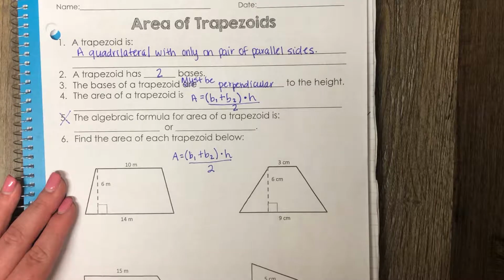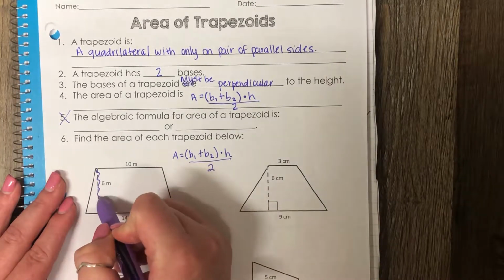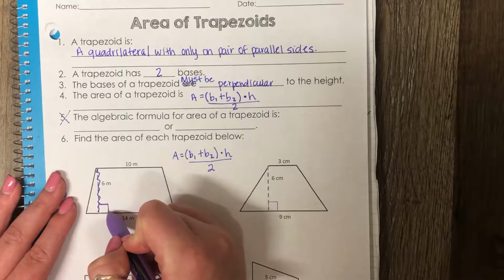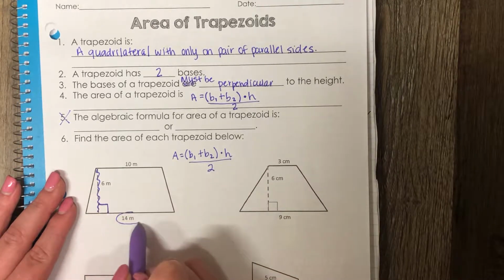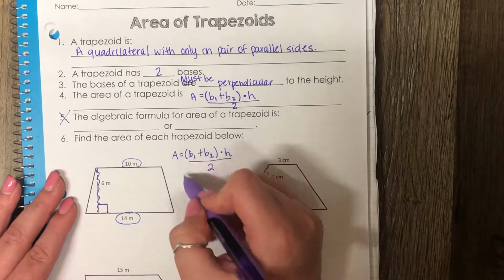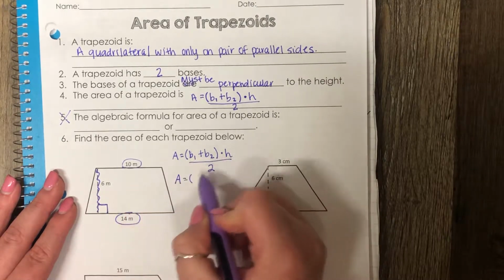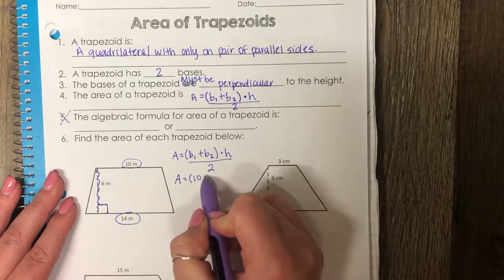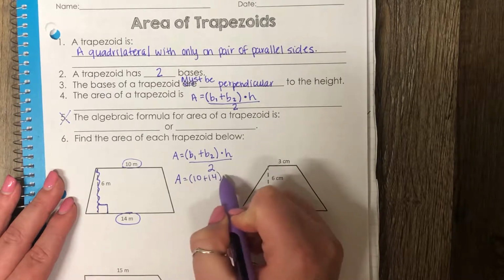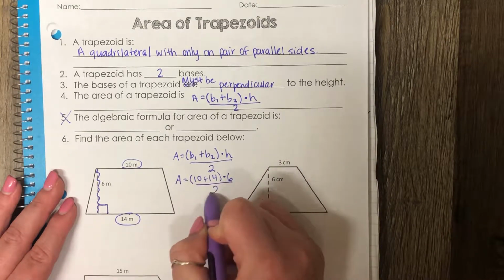Okay, now we've got to figure out which measurements are the base, which measurement is the height, or bases in this situation. So we know this has to be the height because it hits perpendicularly. So that means this is base 1 and this is base 2. Okay, so copy the formula down. We're finding the area. We know that one base is 10, the other base is 14, multiplied by our height of 6, all divided by 2.